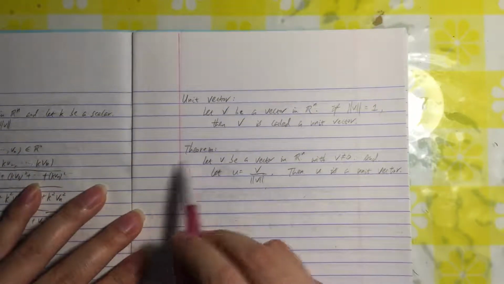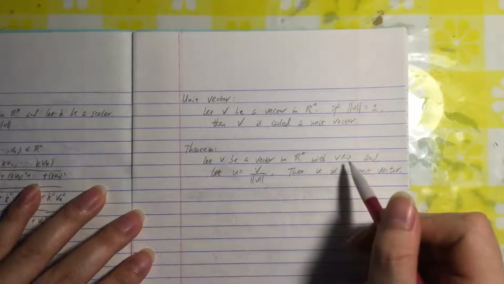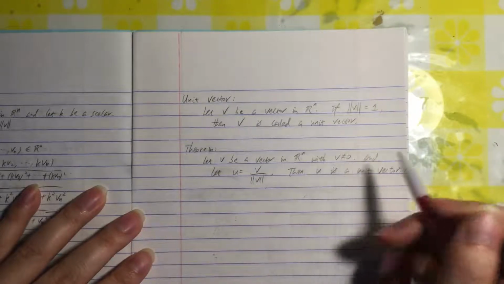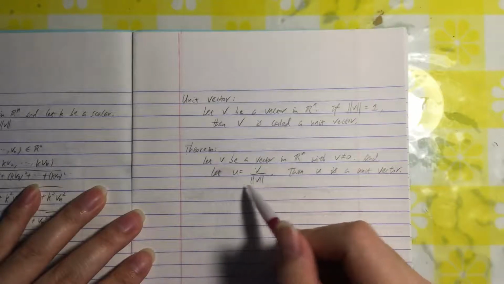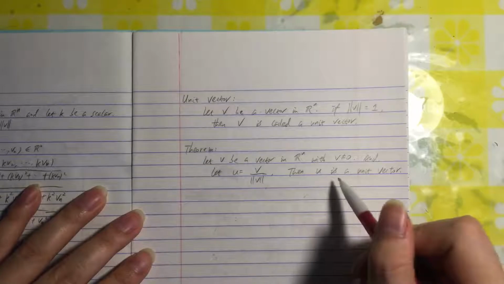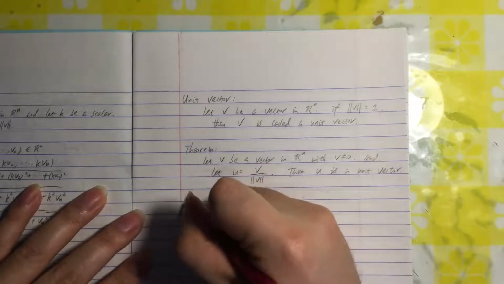Next, let's look at a theorem. Let v be a vector in Rn with v not equal to 0, which means v is not a 0 vector. And let vector u be defined as v divided by norm of v. Then, u is always a unit vector. How can we prove it?